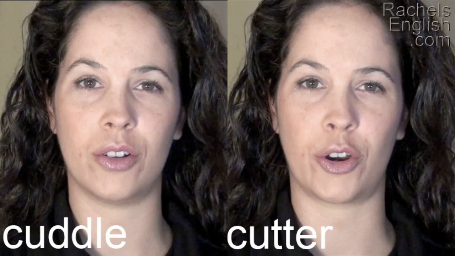Now let's look at a word pair where it is the sound that comes at the end of the words that makes the difference. Cuddle, which ends in the L sound, and cutter, which ends in the R sound. Cuddle, cutter. Here the sounds are a little more relaxed as they come at the end of the word. However, the tongue is still up in position, tongue tip touching behind the front top teeth for the L sound, and the lips are still somewhat rounded for the R sound.